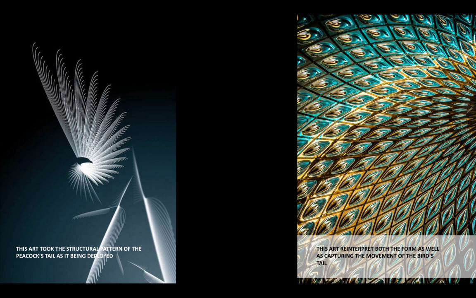So instead of taking what people mostly see from a peacock train or tail, this one takes the structural pattern of the train itself, and makes a very interesting black and white shape.